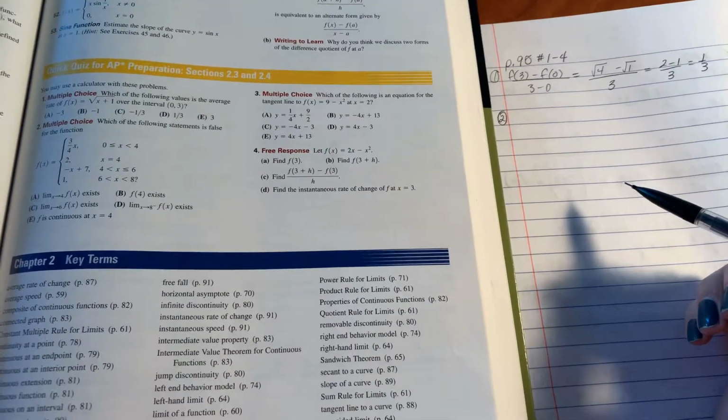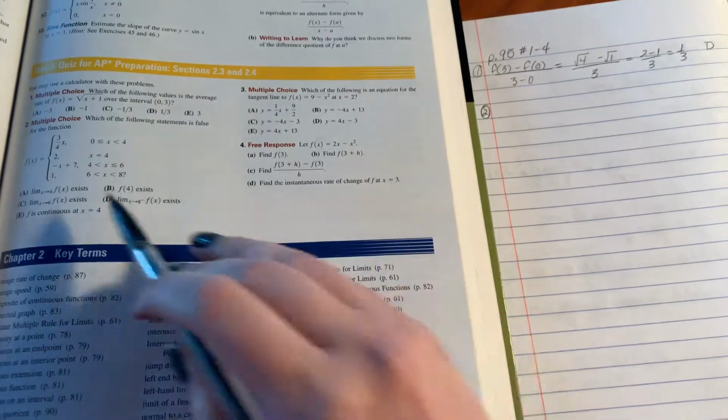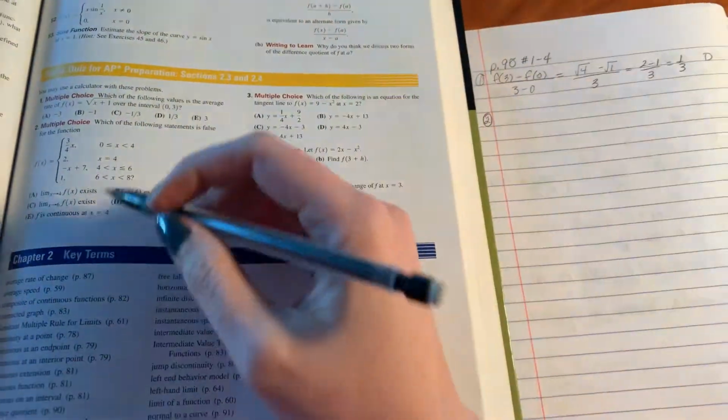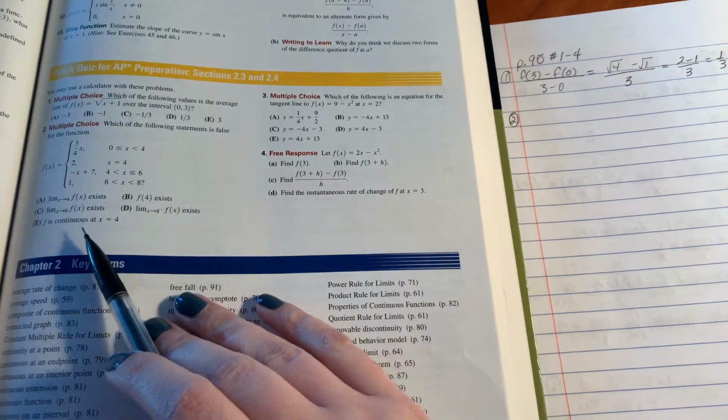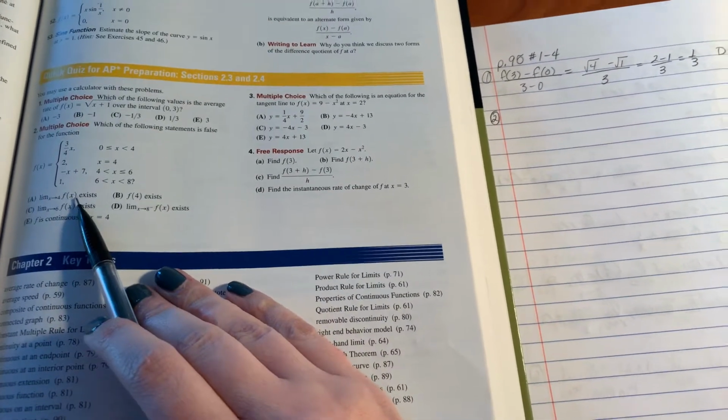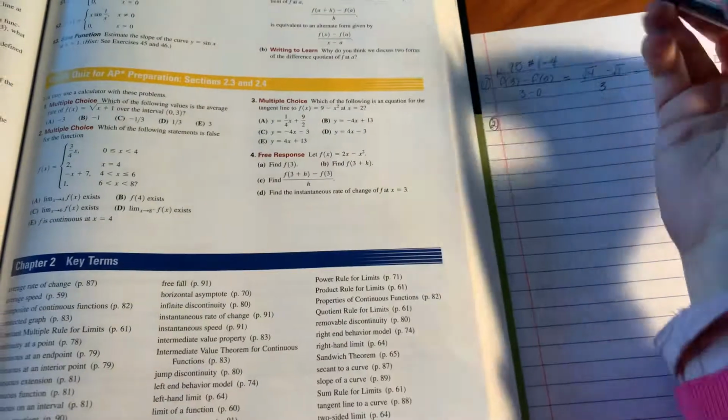Which one is false? That's a toughie. What we're going to do is take each one at a time, so you're definitely going to need to follow along with this. I'm not going to rewrite it. The limit as x goes to 4 exists. In order for a limit to exist, you just have to check it from the left and right.